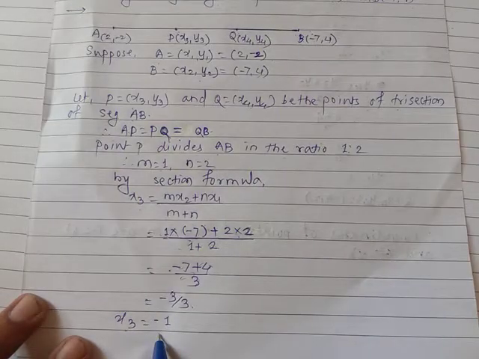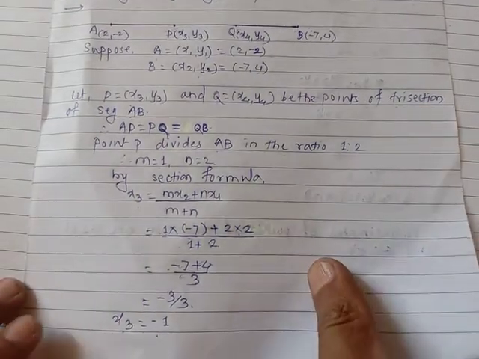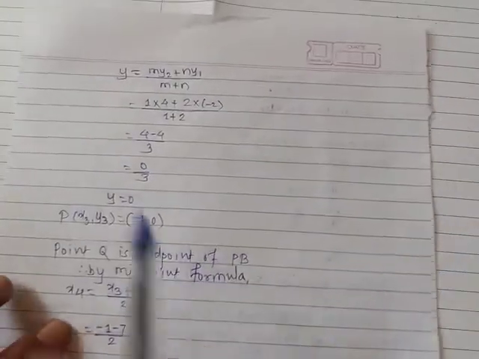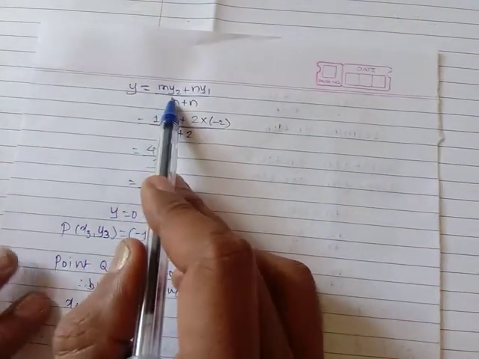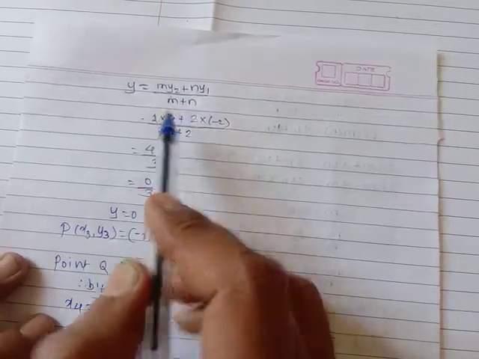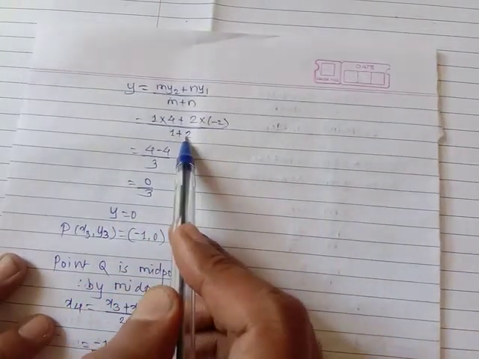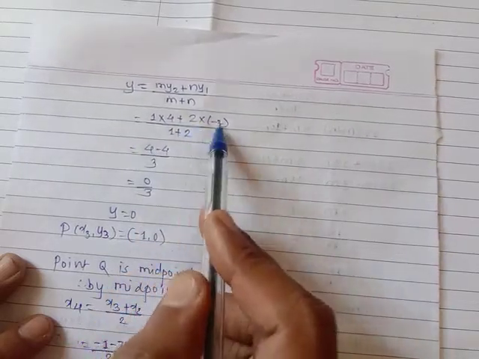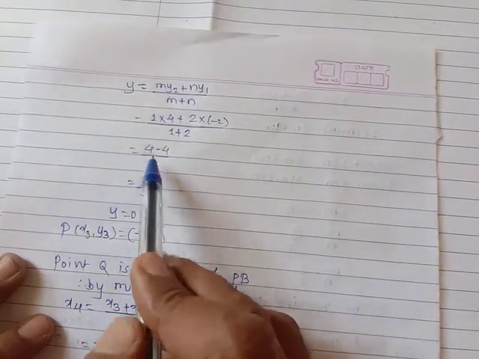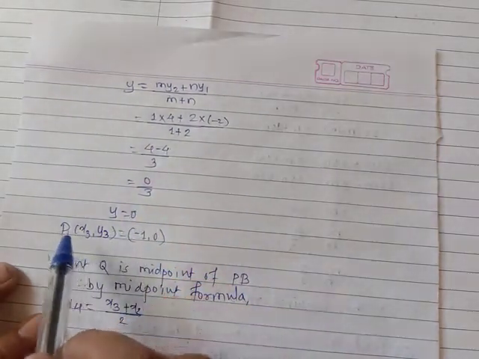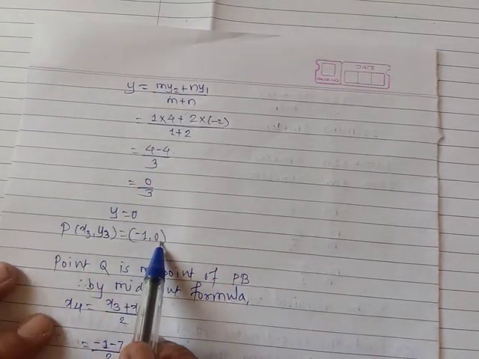Value of x3 is -1. y3 equals (m y2 + n y1) upon (m + n). That is (1 into 4 + 2 into -2) upon (1 + 2). 4 ones are 4, 2 into -2 is -4, upon 3. 4 minus 4 is 0, 0 upon 3 is 0. So coordinates of point P are (-1, 0).